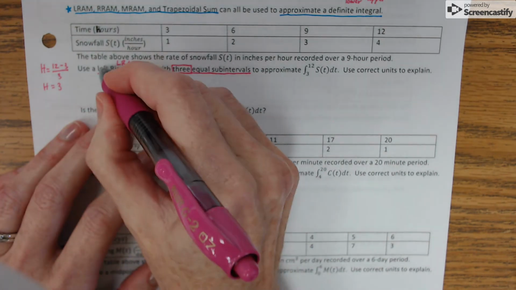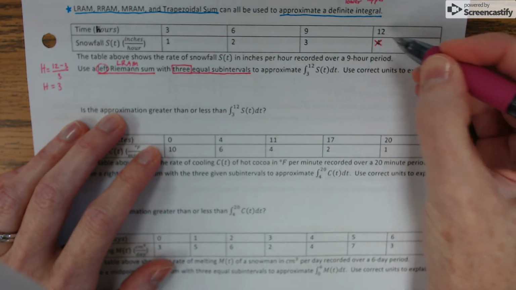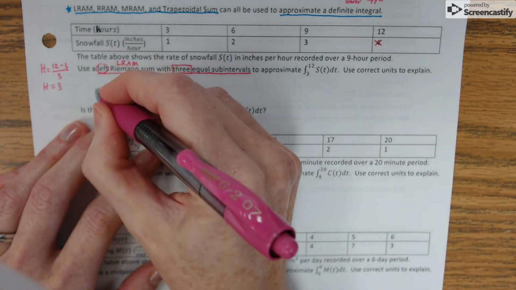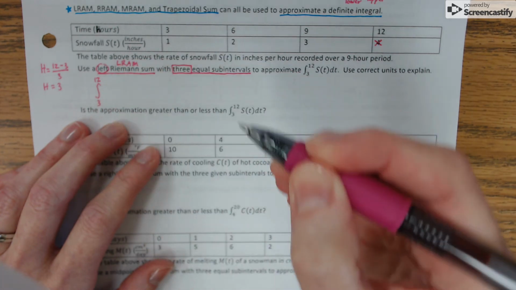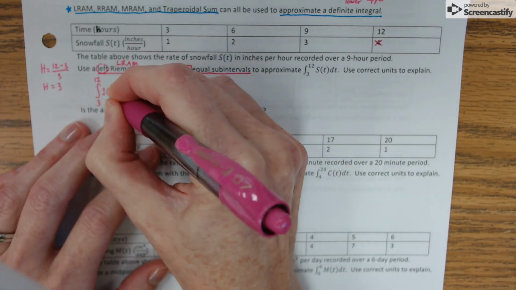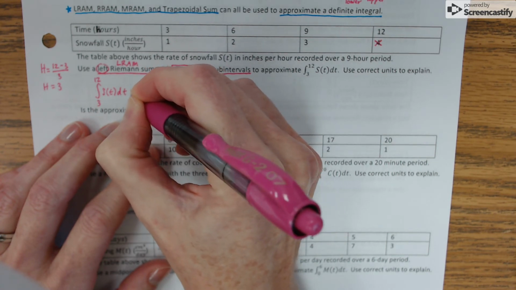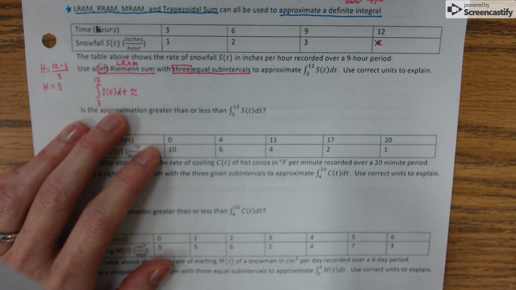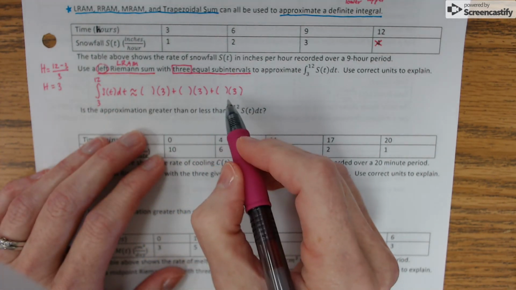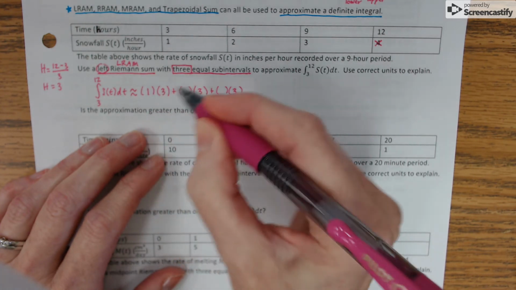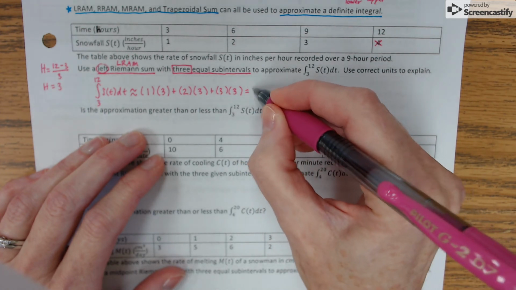Since we're doing a left Riemann sum, we know not to use the last function value, so let's cross that out. And since we're approximating the integral, what we're going to do is actually copy that integral symbol, which is a big deal in your calculus life to draw your first integral. So we've got the integral of s of t dt from 3 to 12, and we are approximating, so use your squiggle. And now let's set up our left RAM. We know that the height is 3 for all of our rectangles, and the bases that we left to use are 1, 2, 3. So if we multiply and add, that's going to give us 18.